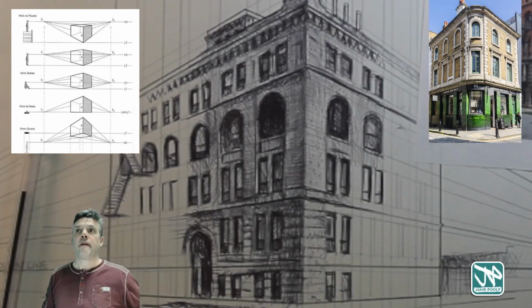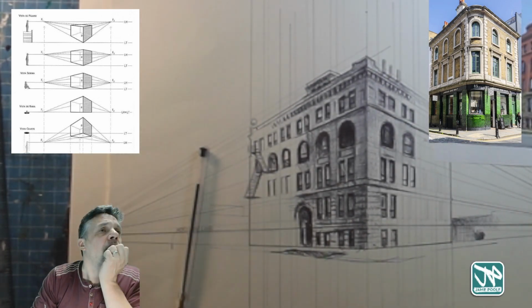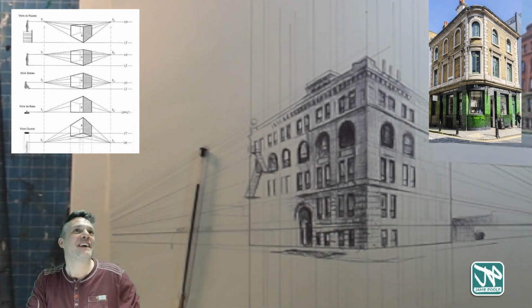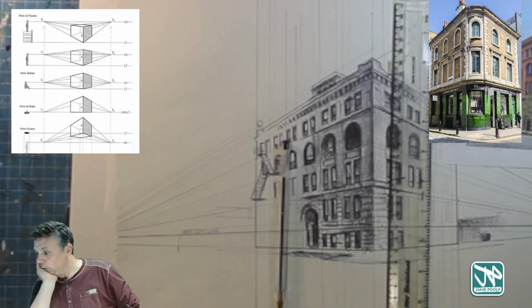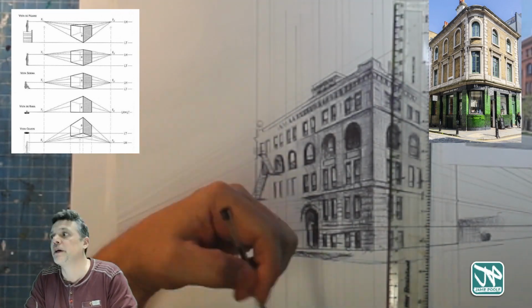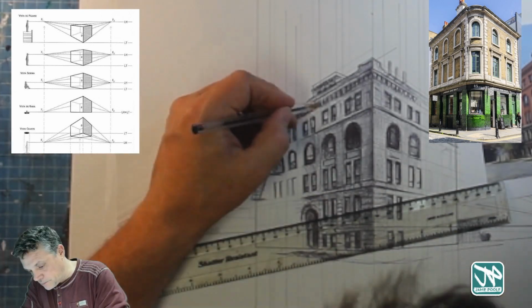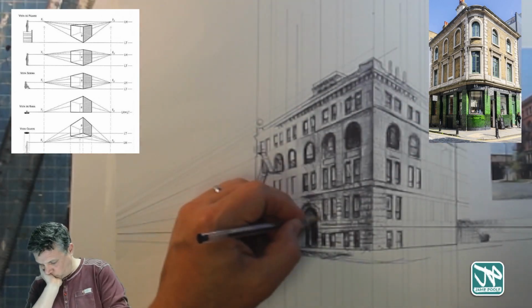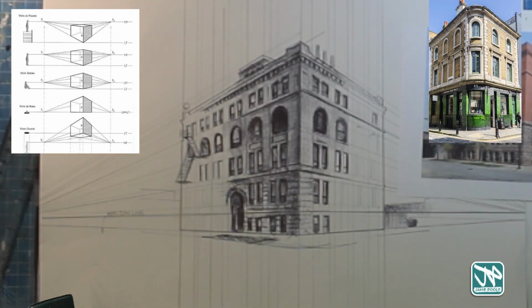Sorry that the picture of the pub is on there at the moment. It's on there because somebody requested it to be there. But I am drawing this red brick building that I mentioned earlier, as you can tell. So at some points as well, I do use a ruler.